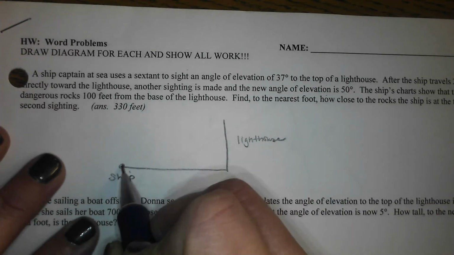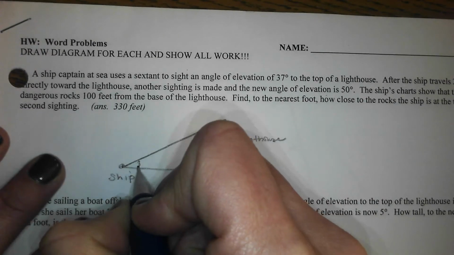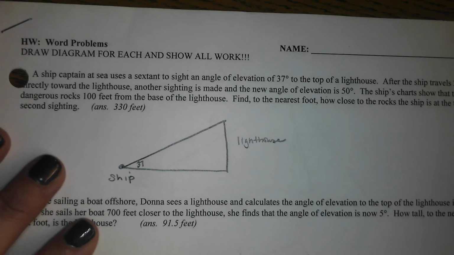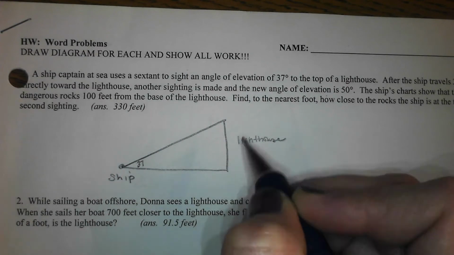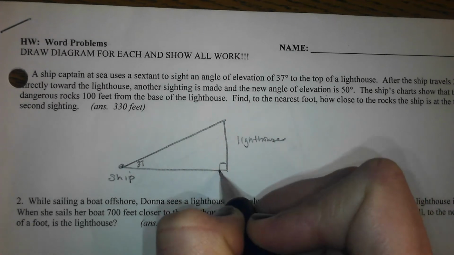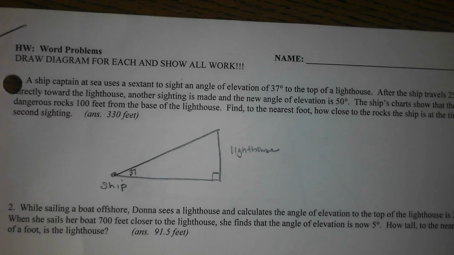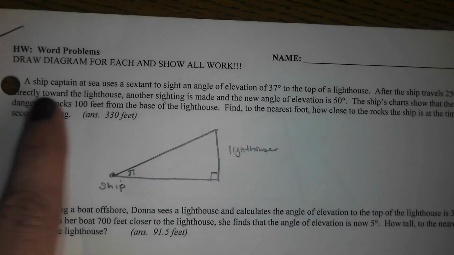So angle of elevation is always from the bottom looking up. That's 37. So far, so good? And the lighthouse to the ground, a tree to the ground, a building to the ground, that's always assumed to be a right angle, right? Unless we're talking about the Leaning Tower of Pisa. Okay. After the ship travels 250 feet directly towards the lighthouse.